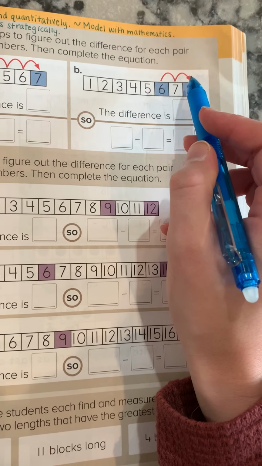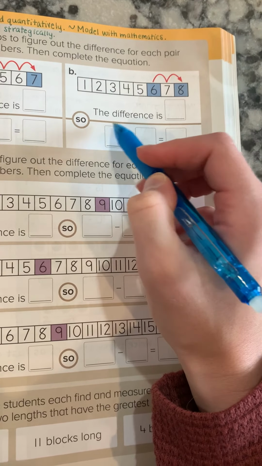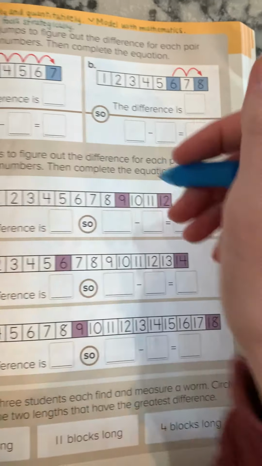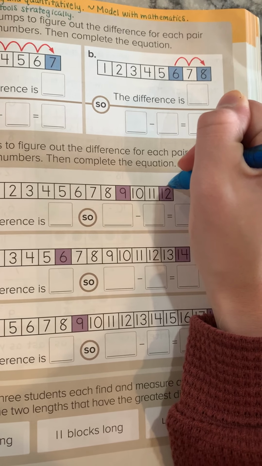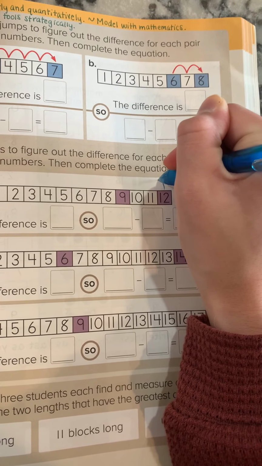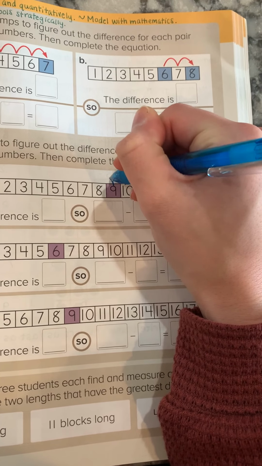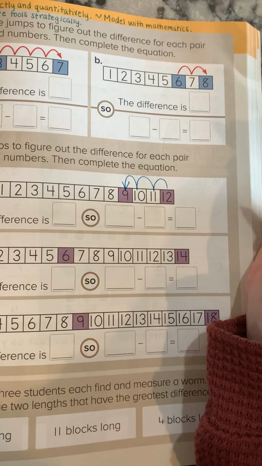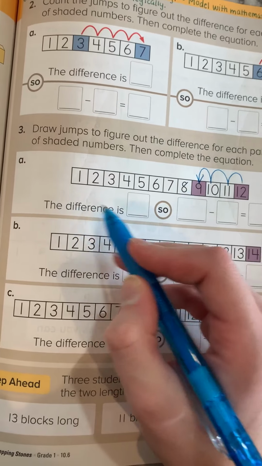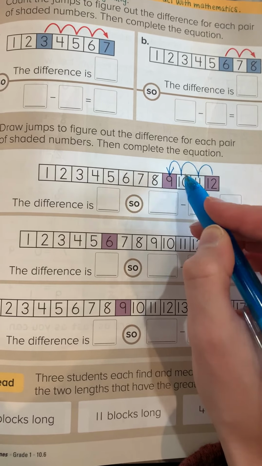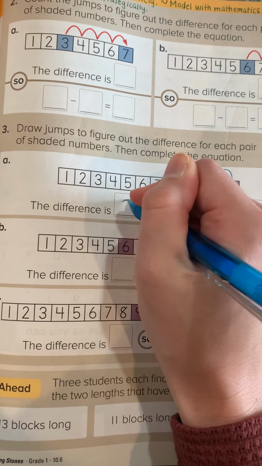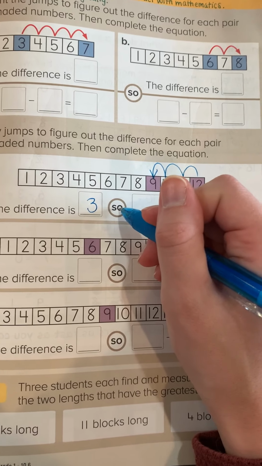They're jumping up here, but you're still going to have to start with that big number to subtract. So I'm going to start at the 12, and I'm going to jump back 1, 2, 3. So to answer the first question, the difference is 3. That's my answer.